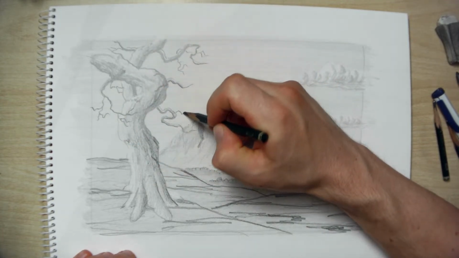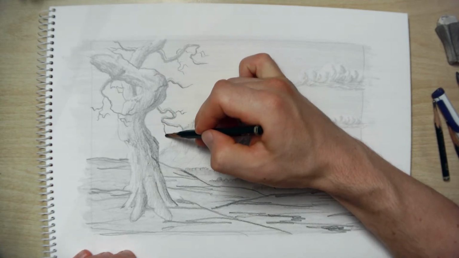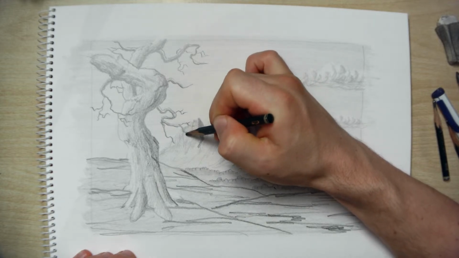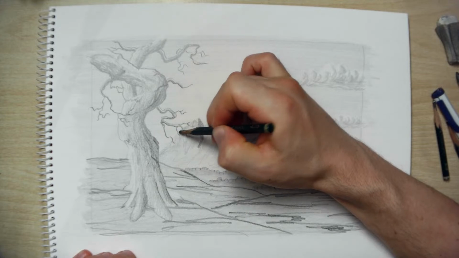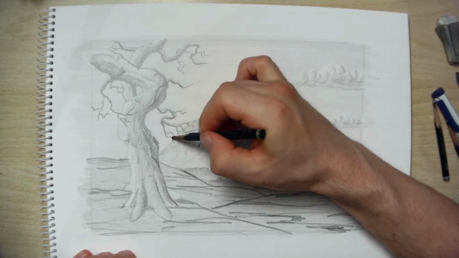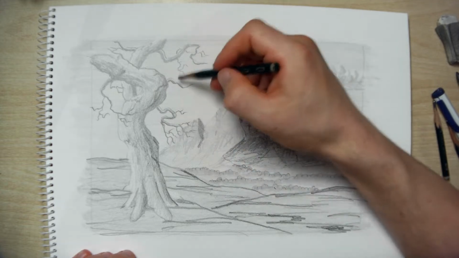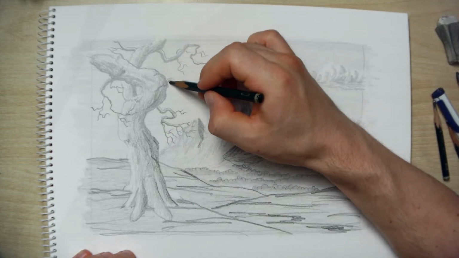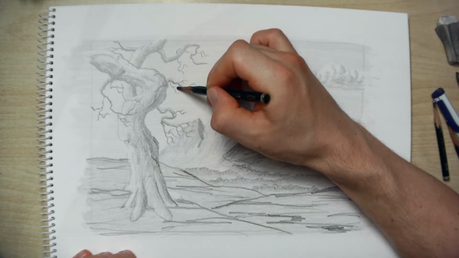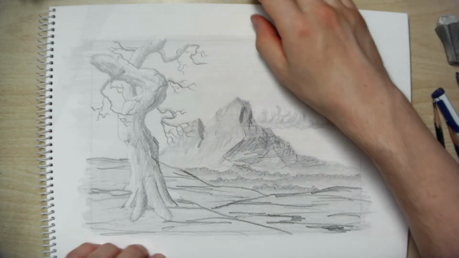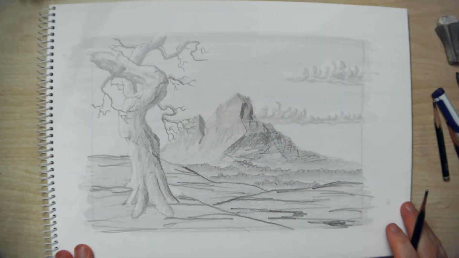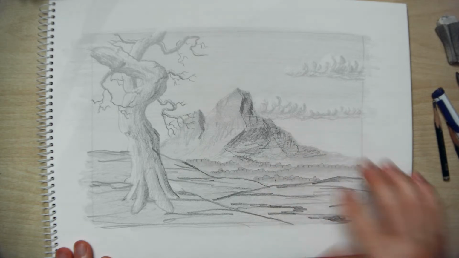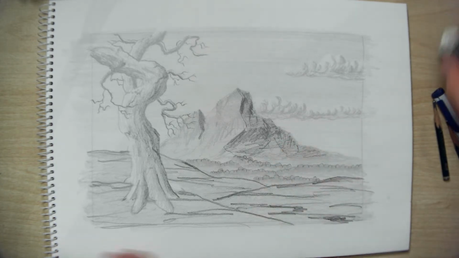And then a couple for this one. And the last one back here. All right. And there you go. There we've got our tree. So, there's our scene for today.